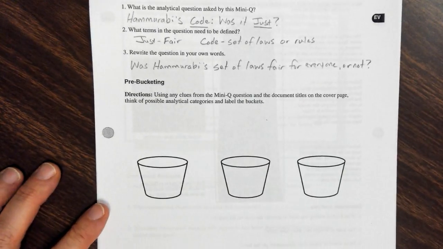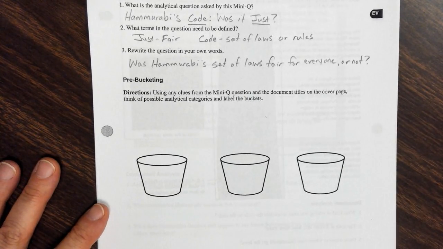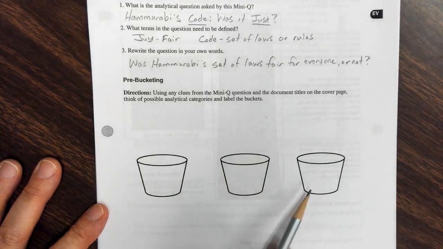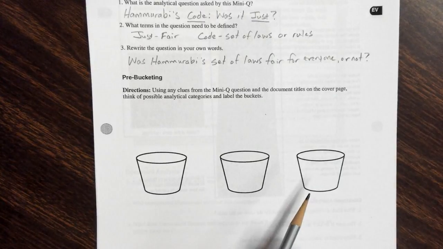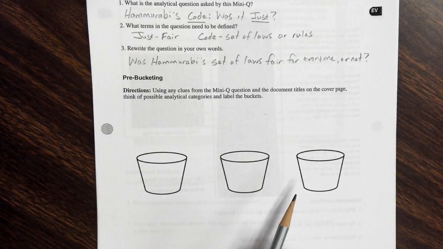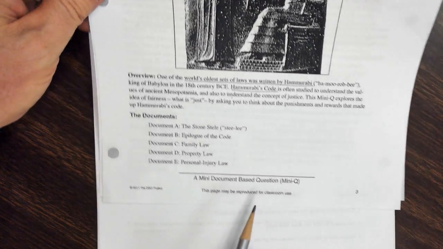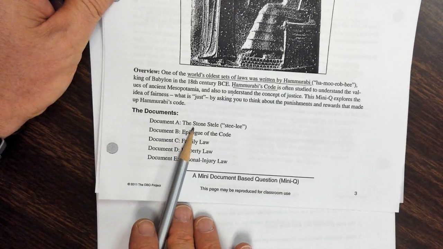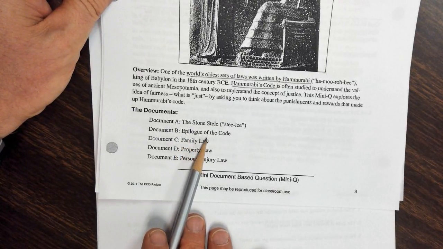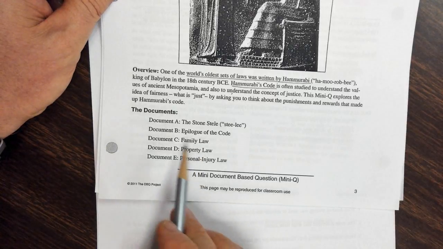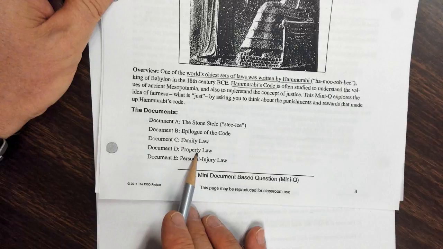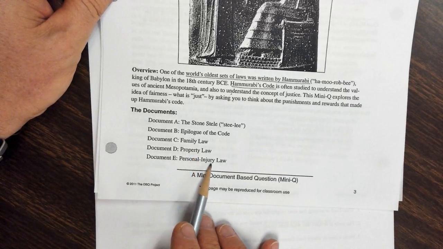Now down here we've got 3 buckets. And the buckets are for different categories or different paragraphs in our essay. So according to the cover page, we've got 3 types of laws. Take a look back at the cover page. The documents listed are document A, the stone stele. Document B, called an epilogue. But look, document C is all about family law. Document D is about property laws. Document E is personal injury laws.